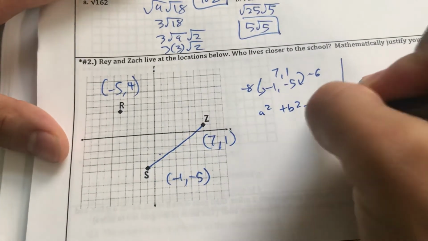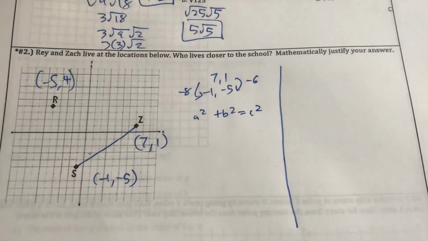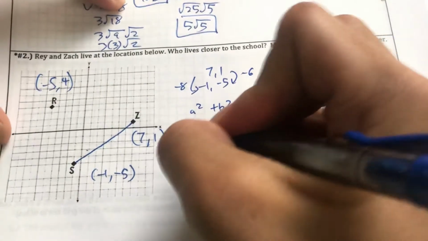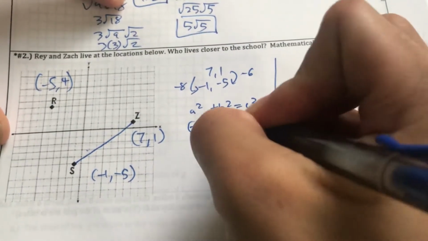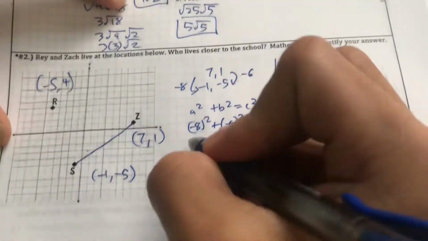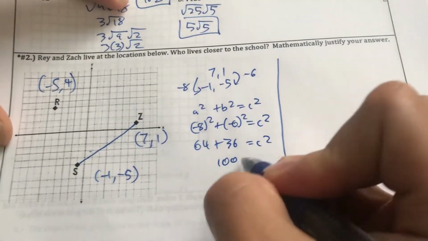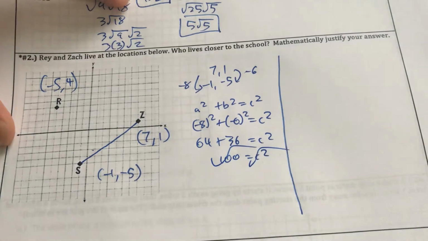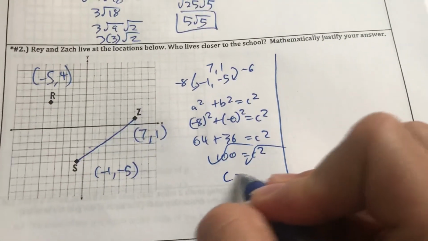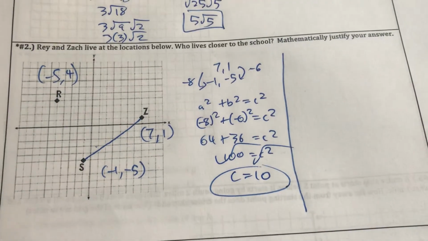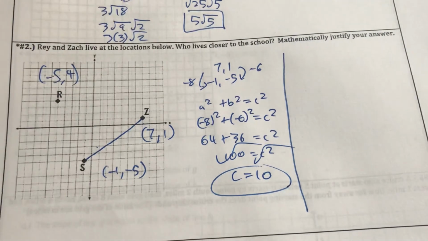So I'm going to be doing a squared plus b squared equals c squared. A squared plus b squared is equal to c squared. And from here, that's -8 squared plus -6 squared is equal to c squared. That's 64 plus 36 is equal to c squared. 100 equals c squared. I take the square root of both sides. C is equal to 10. So from S to Z it's going to be equal to 10.